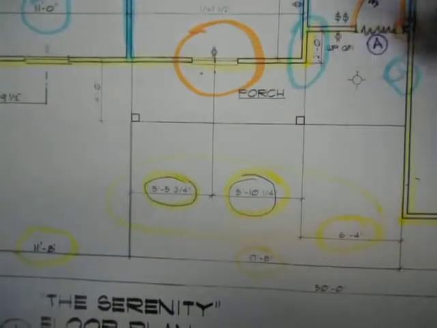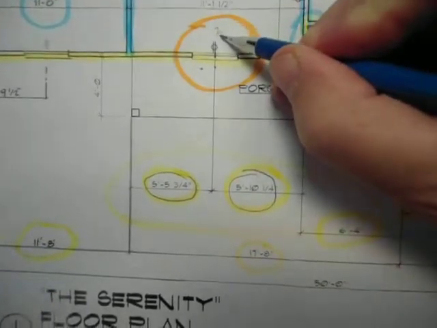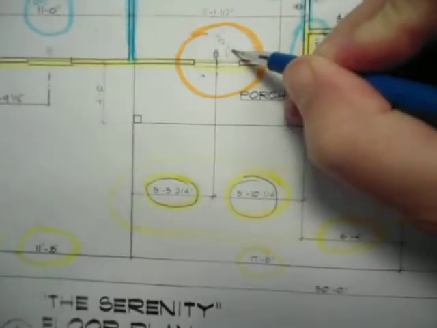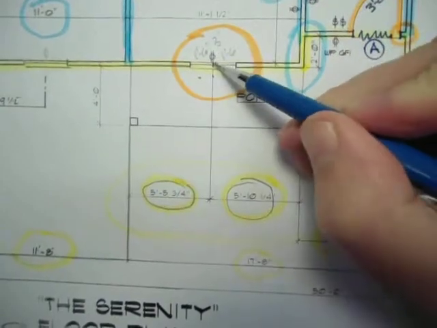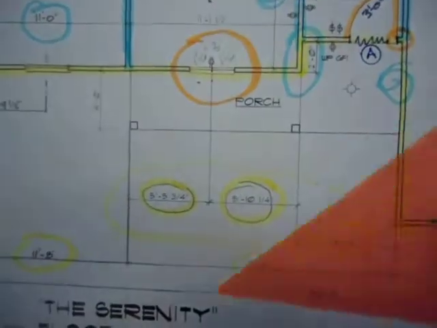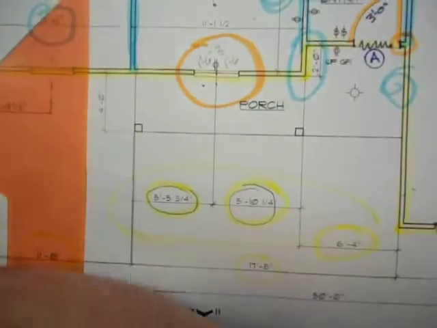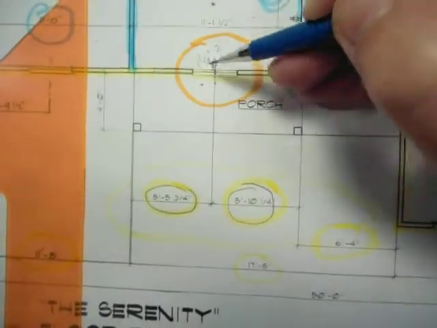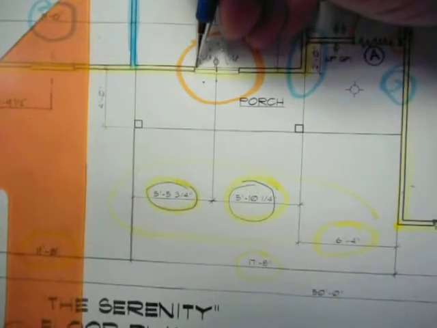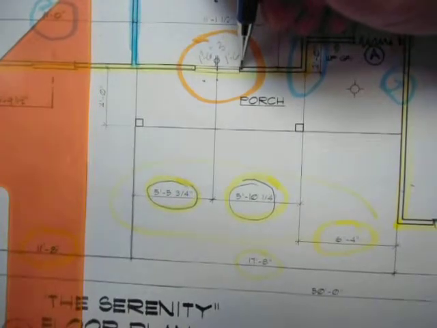and put a little tick mark right there in the center. Then, since this is a 3 foot window, measure over 1 foot 6 on each side of that center line, and that's where you will draw in your opening of 3 foot wide. Then erase the wall in between, and with a lighter line on the inside wall faces, connect that line back together.